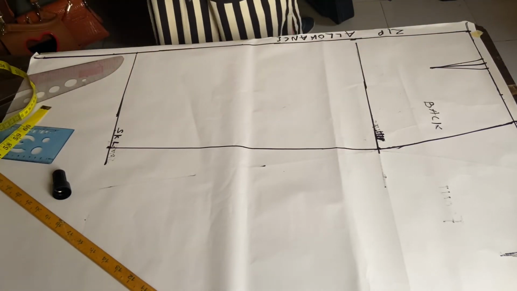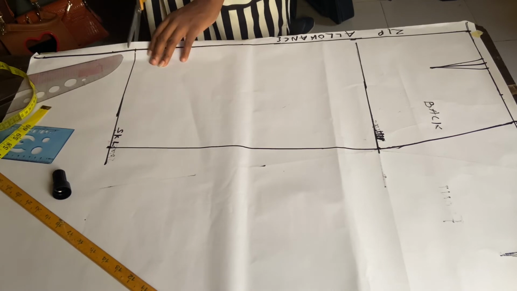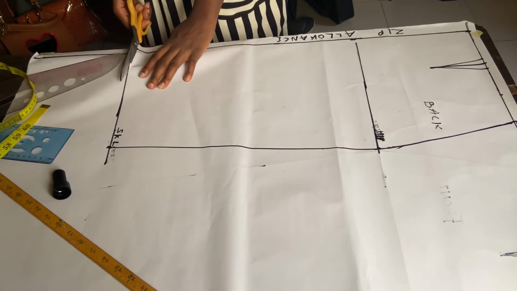So we are done, and I'm simply going to cut it out. I'm cutting the back first.